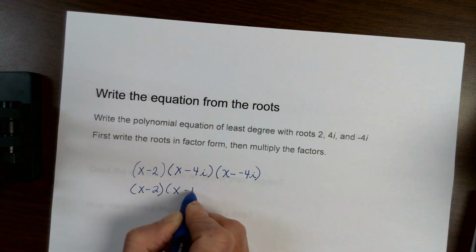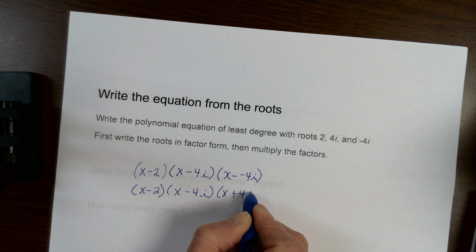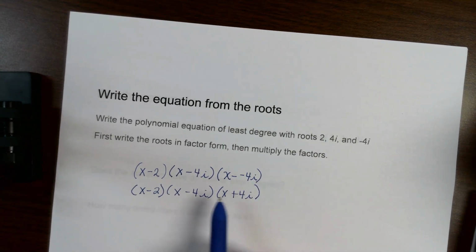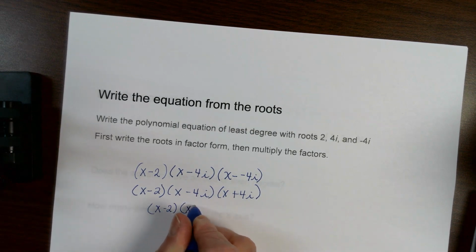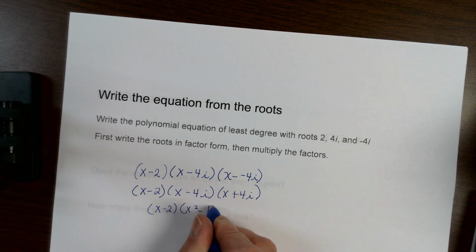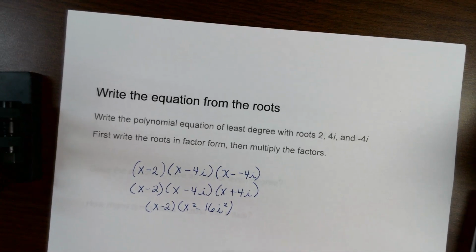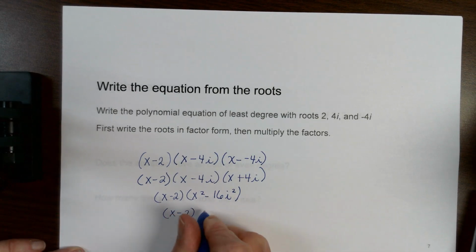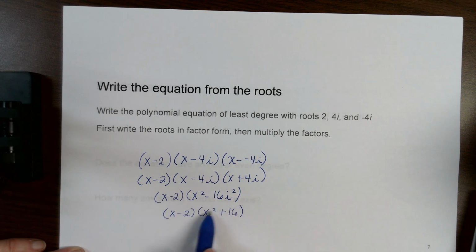Notice these are differences of squares. So basically, I have to do FOIL on that, first and last. So I have x minus 2, and I have x squared minus 16i squared. But I can never have an i squared left in my problem. i squared is equal to -1. So this is x minus 2 times x squared plus 16. Now I have to do FOIL on this.